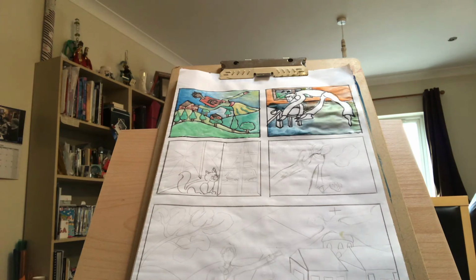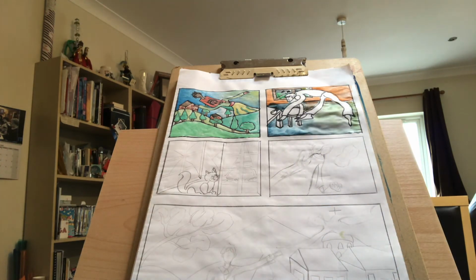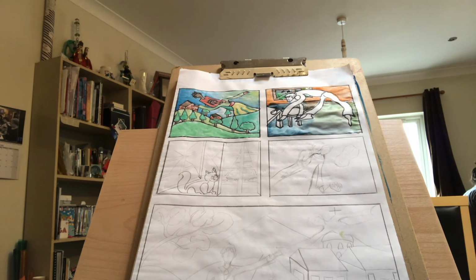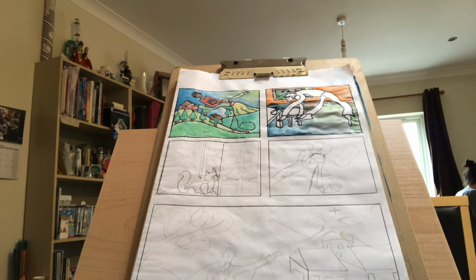Now I know my blue here looks like dark blue, but it's not. It's a light blue. I promise you it is. Now I'm going to color in the man. Oh, I forgot to do one side of the wall. Here. Cool. Let me do the man.